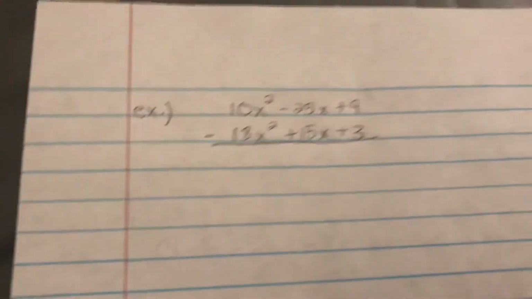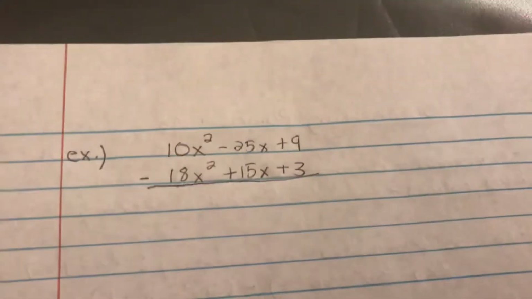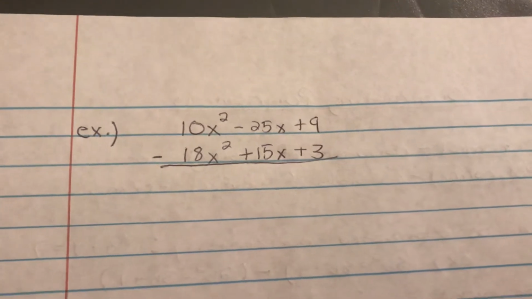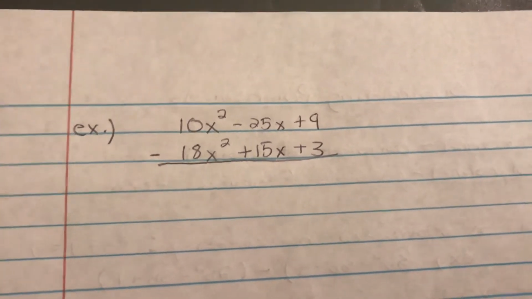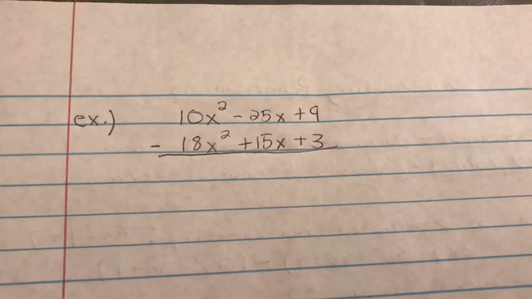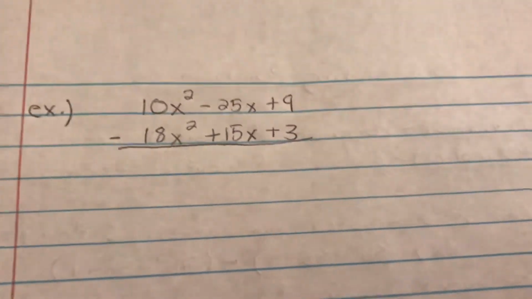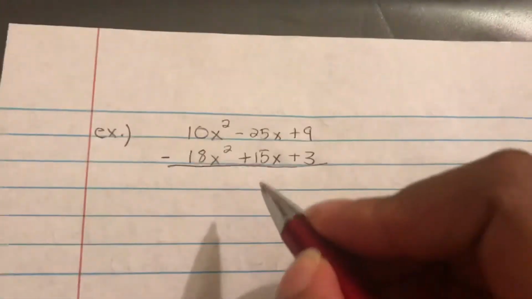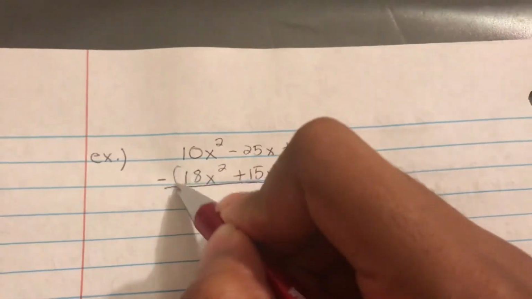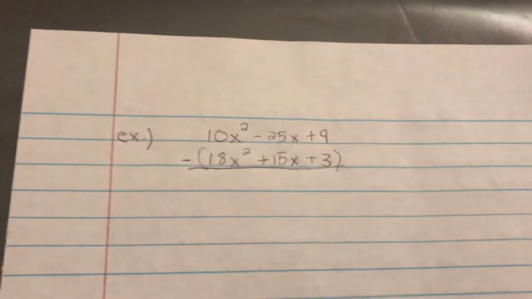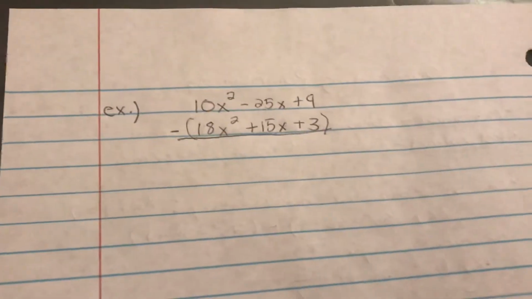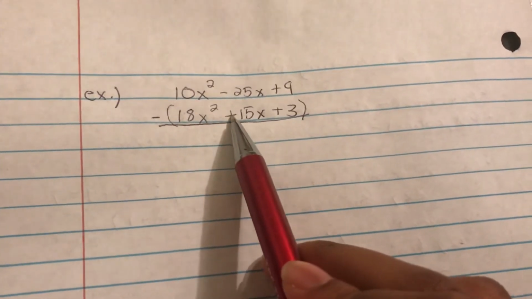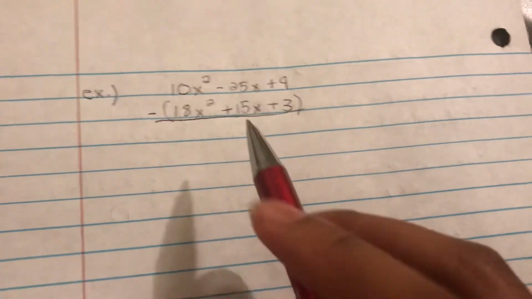Another example, the polynomial 10x squared minus 25x plus 9 minus 18x squared plus 15x plus 3. So the first thing we do, like before, put our second equation in parentheses. Then we change the signs accordingly.